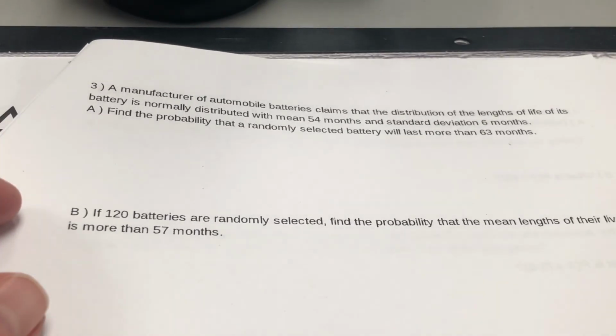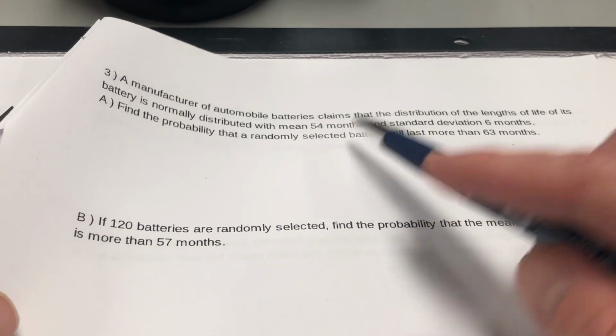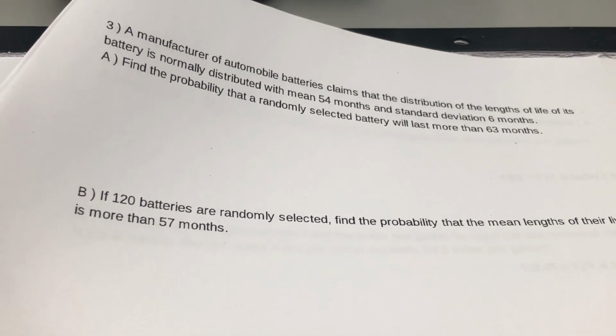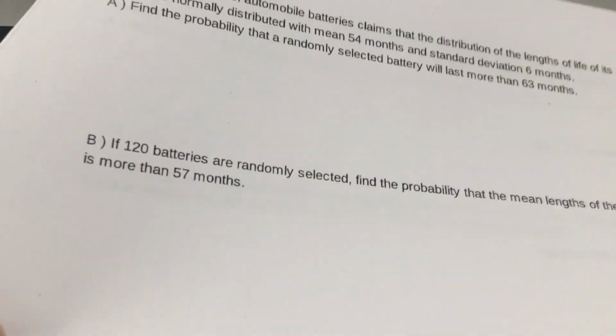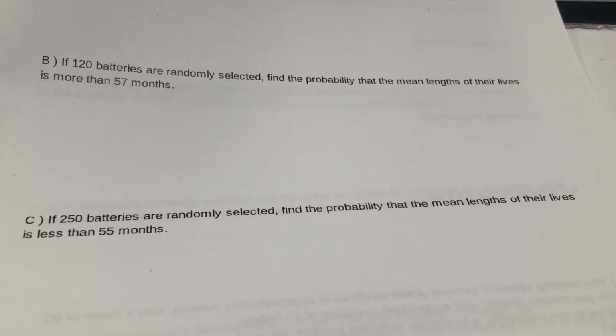And we continue. Batteries. All right. A randomly selected one: probability X greater than or equal to 63. And then it's X bar time with B, C, and D. All right, again, we're going to talk about more questions on Tuesday.